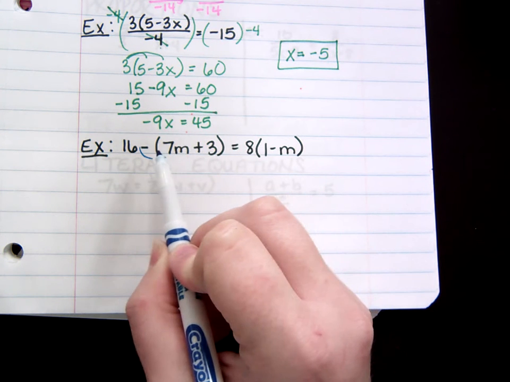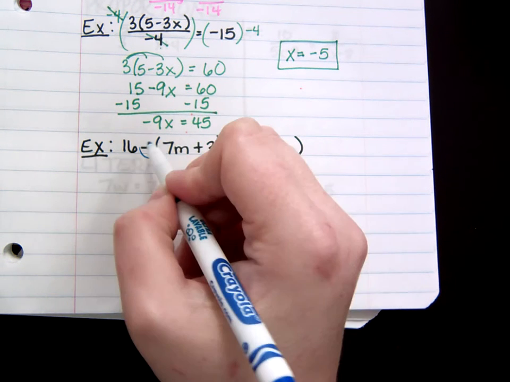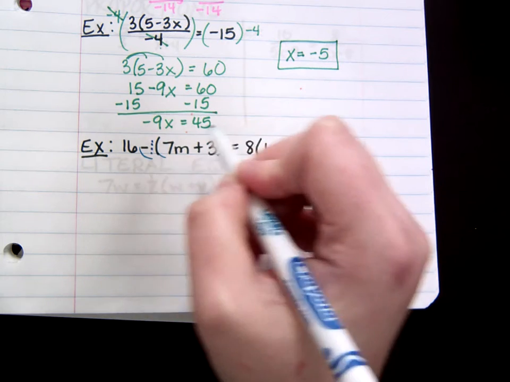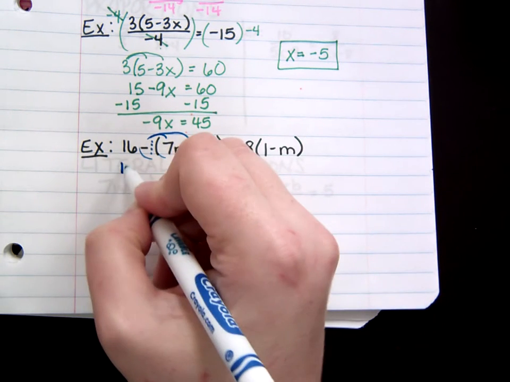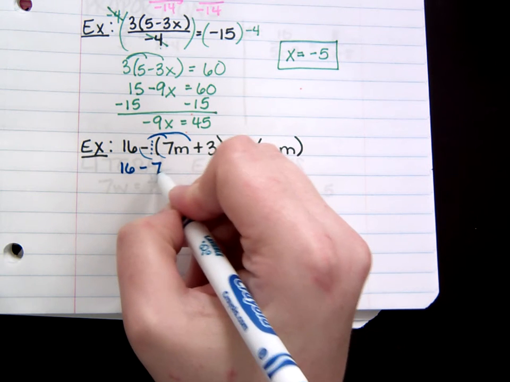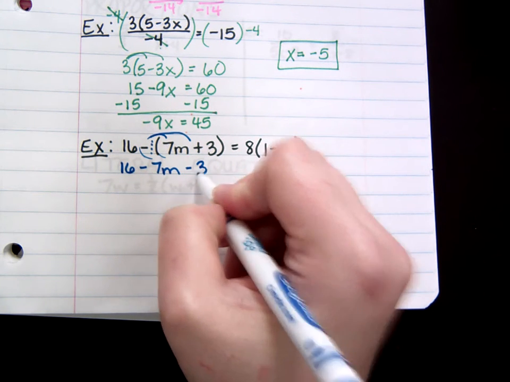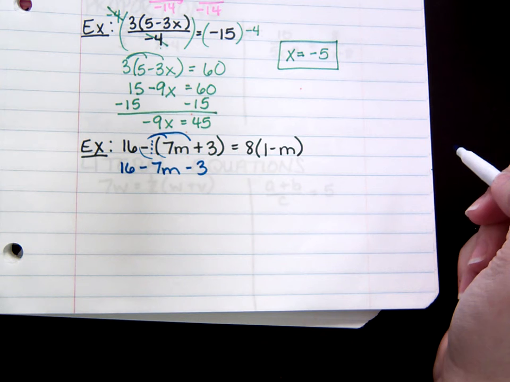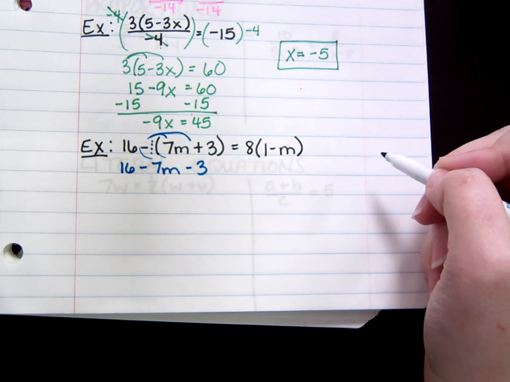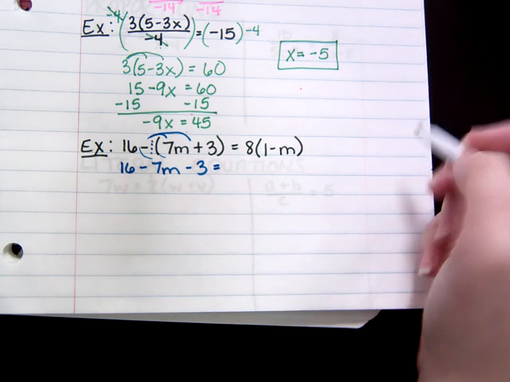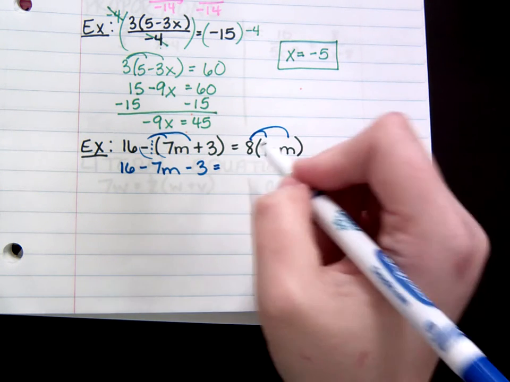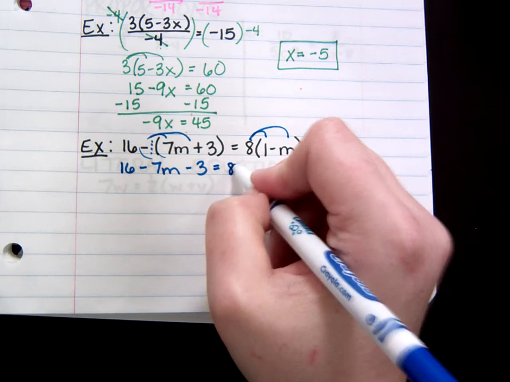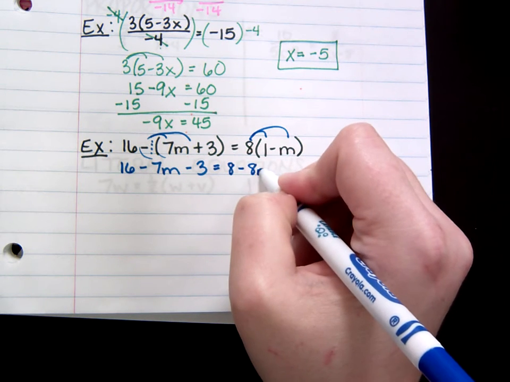So a good way to avoid making a mistake is to pretend there's an invisible 1 here and distribute a negative 1. So 16 minus 7m minus 3. That's the easiest way to avoid a mistake there. On the other side, we're just distributing. So multiply and we get 8 minus 8m.